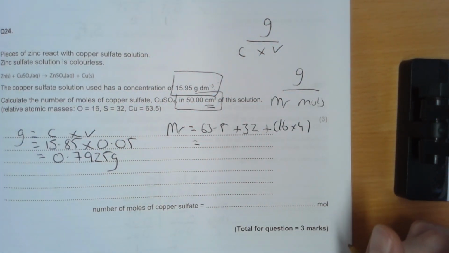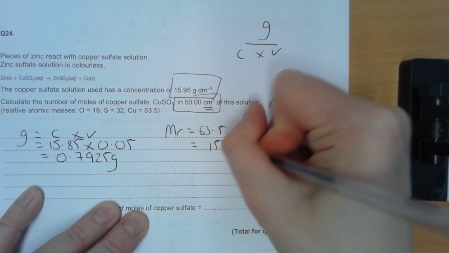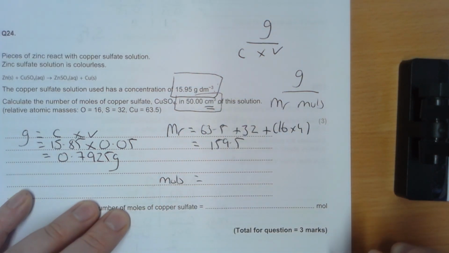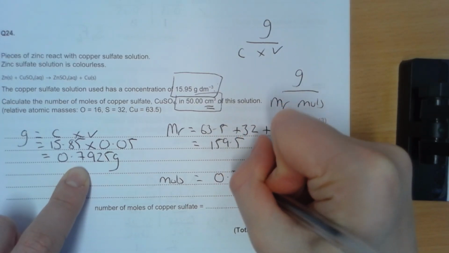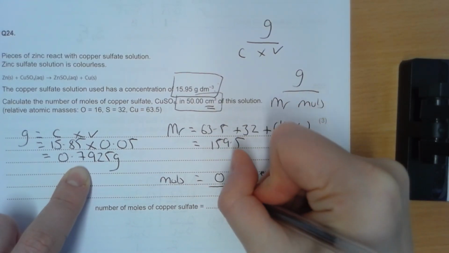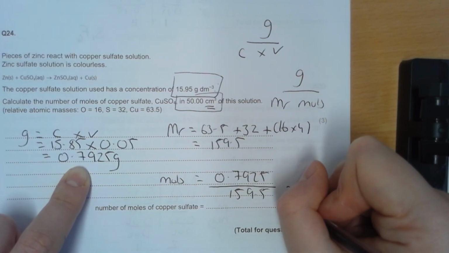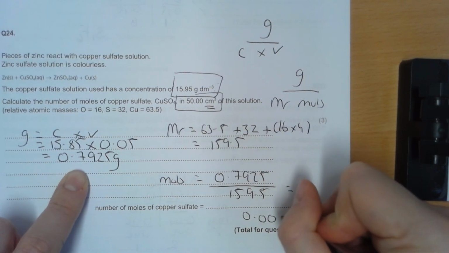And when I work all that out, I get 159.5. They've asked me to work out moles, so moles equals mass, which I've just worked out over here, 0.7925, divided by Mr, 159.5. And when I work that out, my final answer is going to be 0.005.